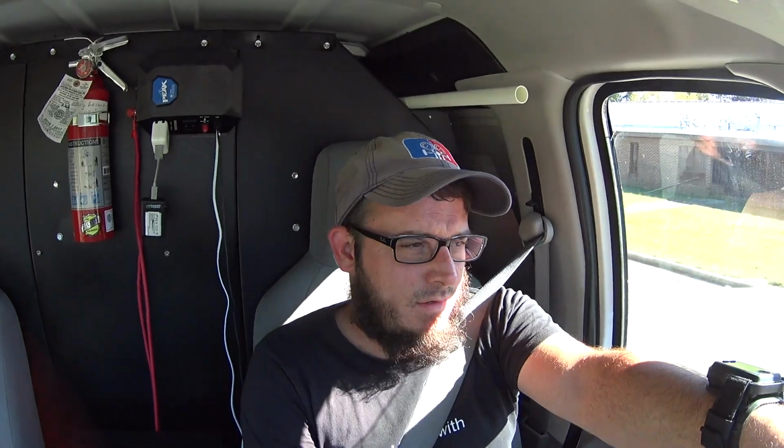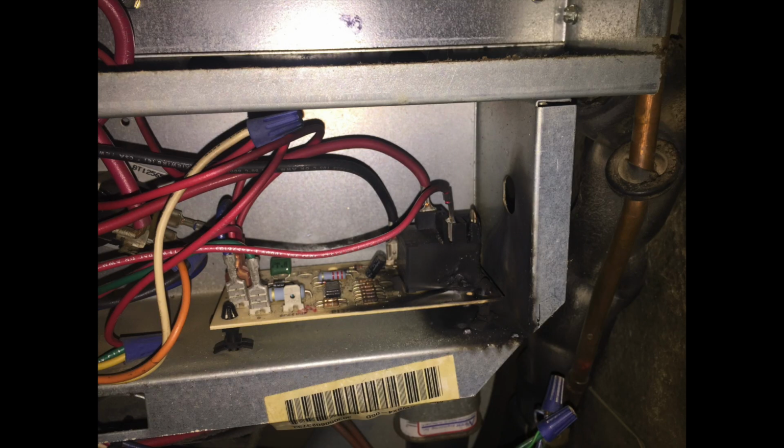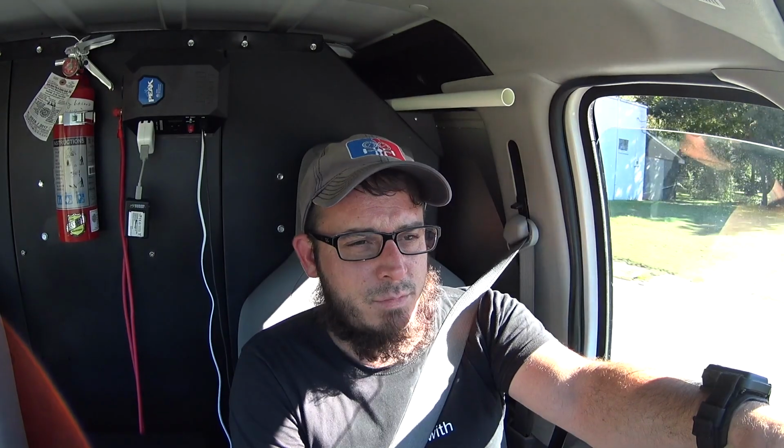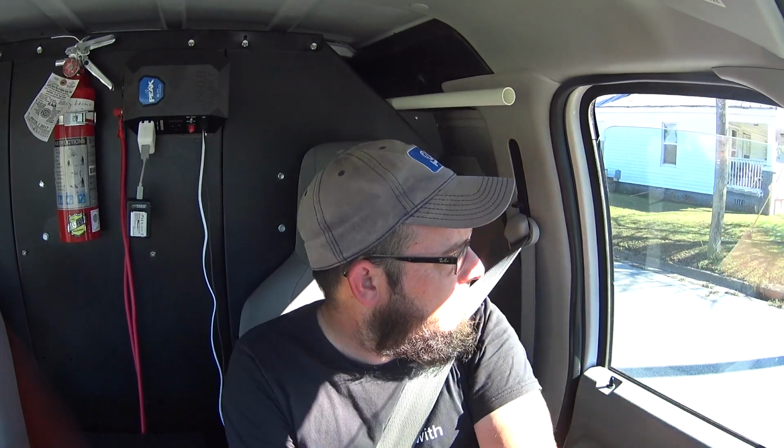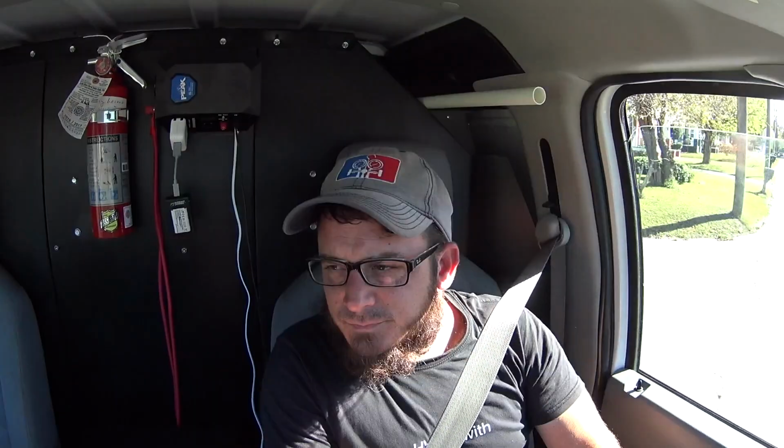On the second unit, the circuit board, or the blower control board, was burned out, and backfeeding power to the blower to run, as well as the heat strips. So the heat strips and the blower were running because of the burned out circuit board. Condenser definitely could stand to have a bit of a cleaning, but that's not within my purview at this moment.